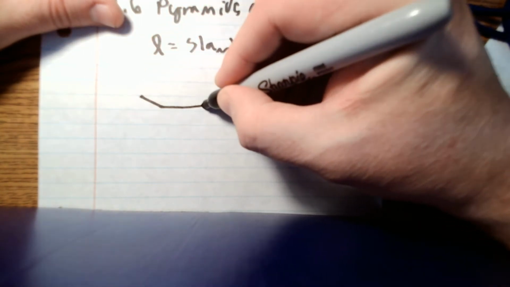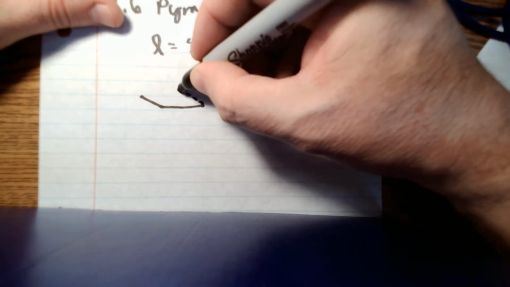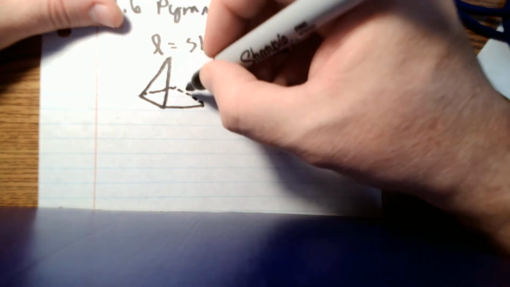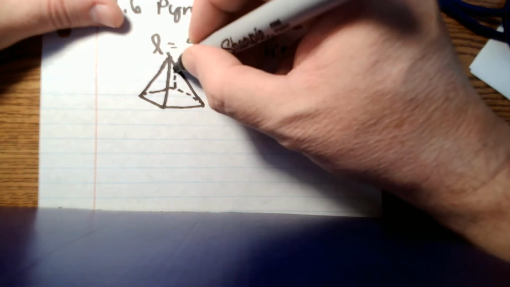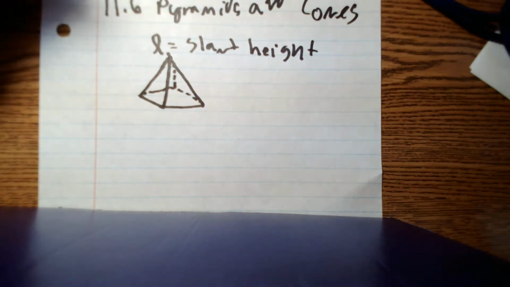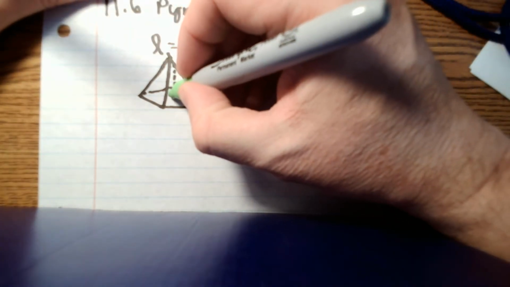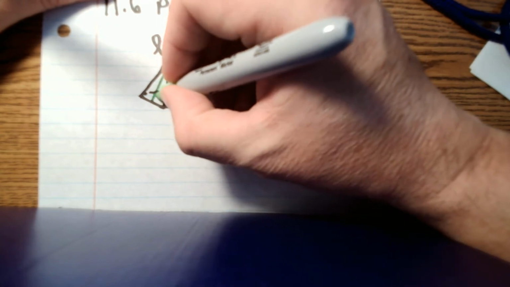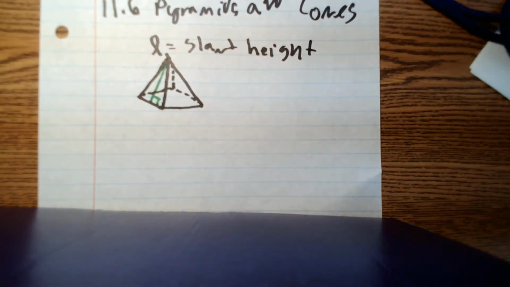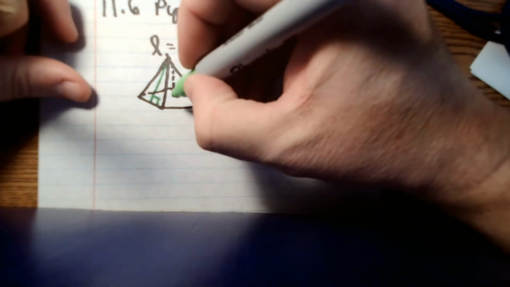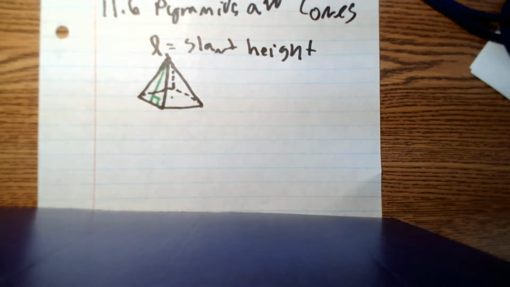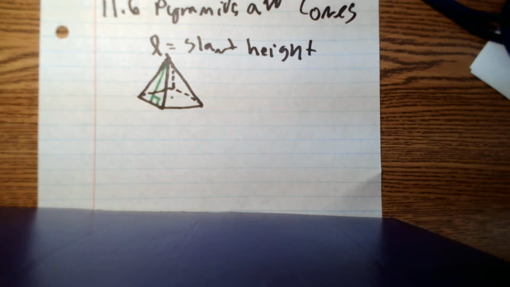So if I have a pyramid here, height normally would be maybe from the center all the way to the top. Slant height is just on one of the faces. So the slant height would be like this, just on one of these faces. That's the slant height. Height would be basically starting here and going to the top. So we need to know that that's slant height because we're going to use that in our formulas.